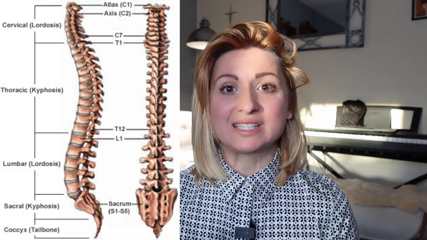And then in the sacrum, we have 4 fused vertebrae. And in the coccyx, which is our tailbone, the extension of the sacrum, we also have fused vertebrae. So it could be up to 3 fused vertebrae. Everyone has a little bit of a different length in their tailbone. Some people have a very long tailbone, some people have a shorter tailbone.